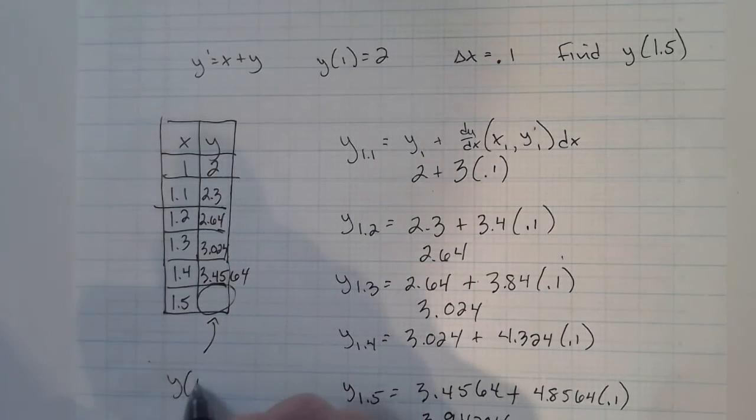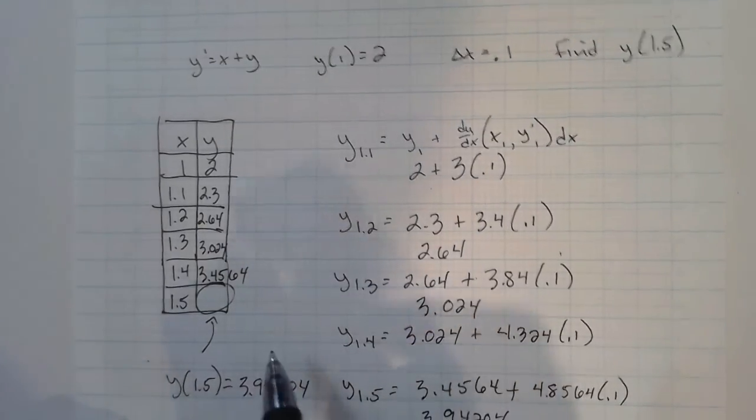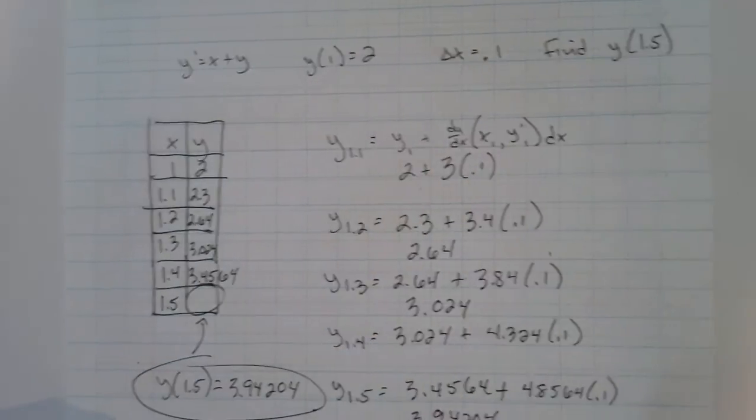So y(1.5) equals 3.94204. It's an approximation.